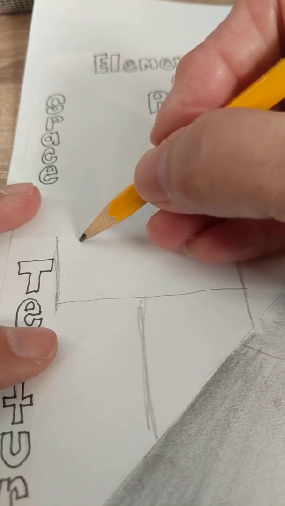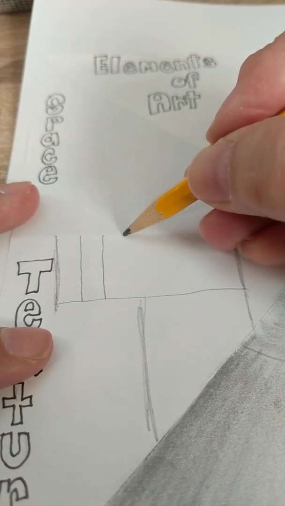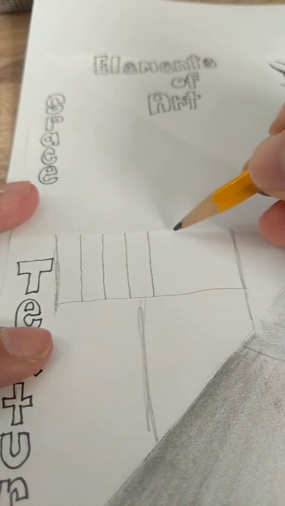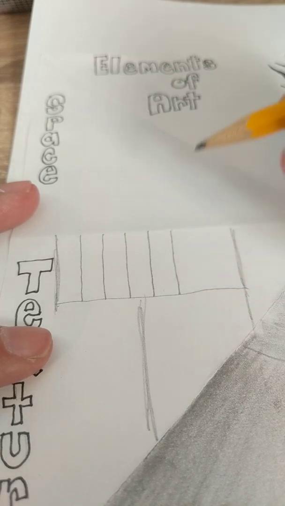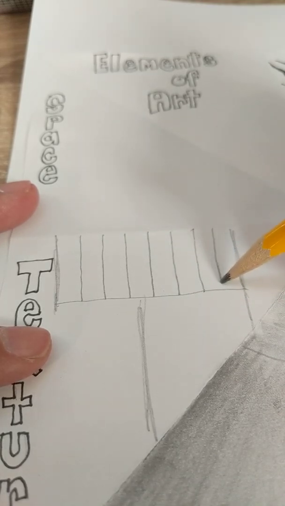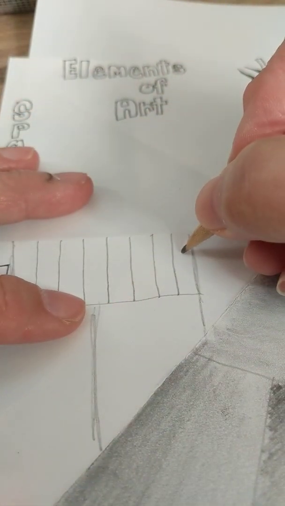I can take my section and I can divide it with just vertical lines. This is going to represent the different pieces of wood. Whenever you're drawing wood, you're always going to start with a knot.